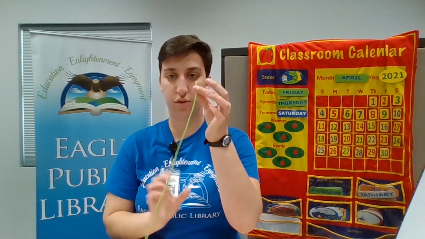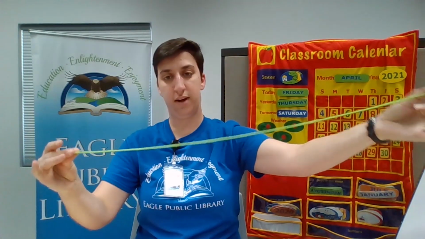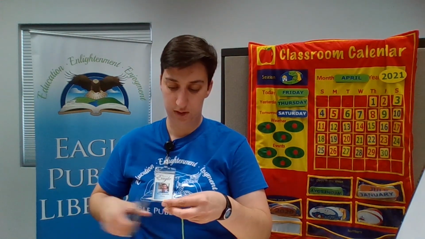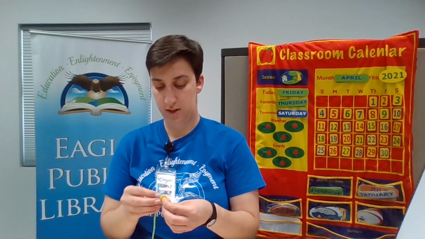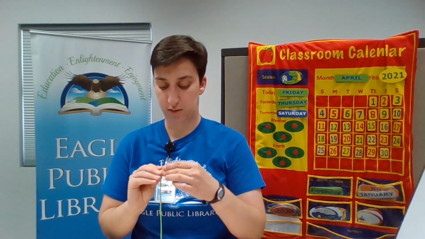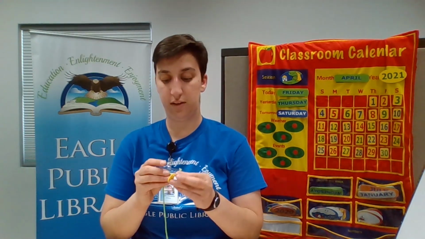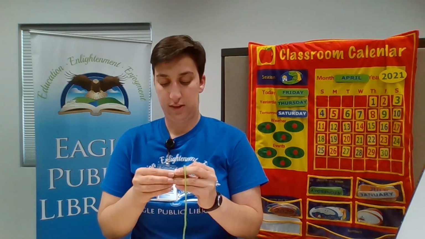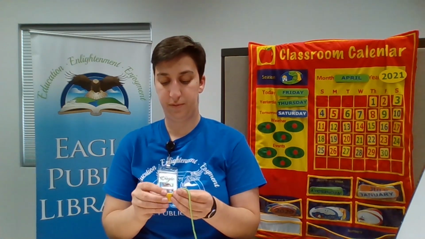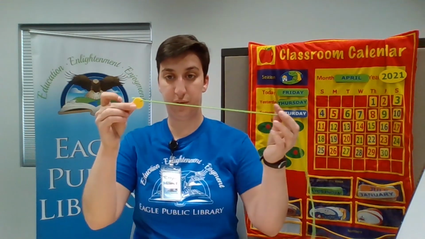Okay, so we are going to make the life cycle of a butterfly. So we start with our string. You're going to cut out a nice long piece. This one's about maybe 1.5 feet. And we're going to take the bead or the bean or whatever you've got, and you're going to tie that to the end of your string. So this one is the seed, or not the seed, sorry, the egg, because butterflies are living creatures, so they have eggs. So this is the egg that the butterfly comes from. So we've got the egg.